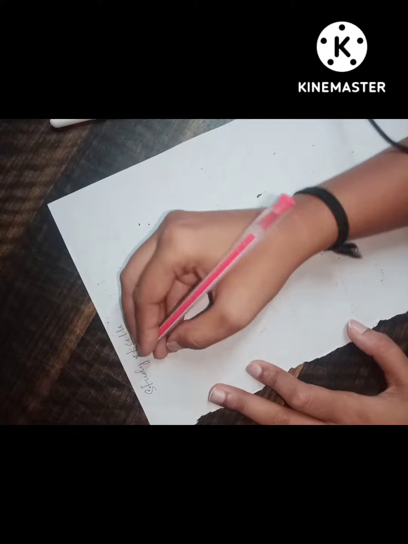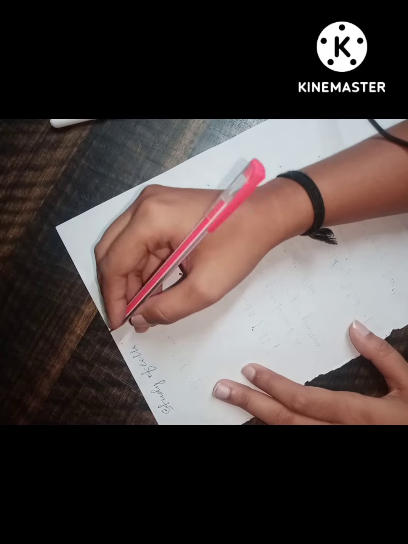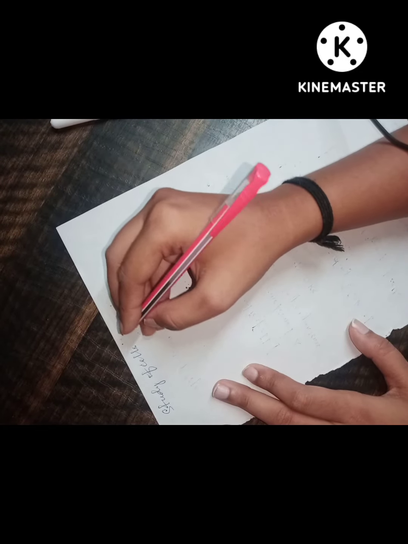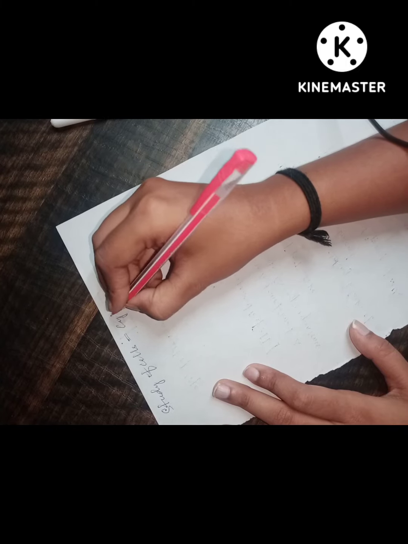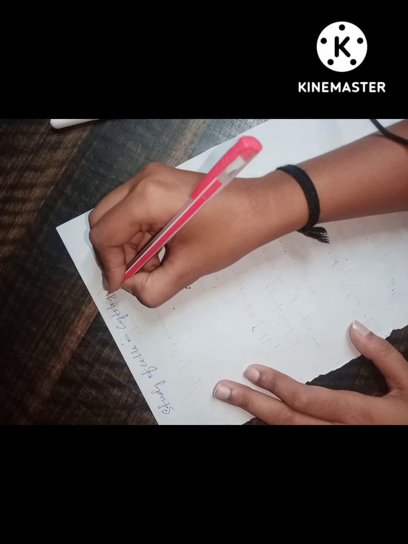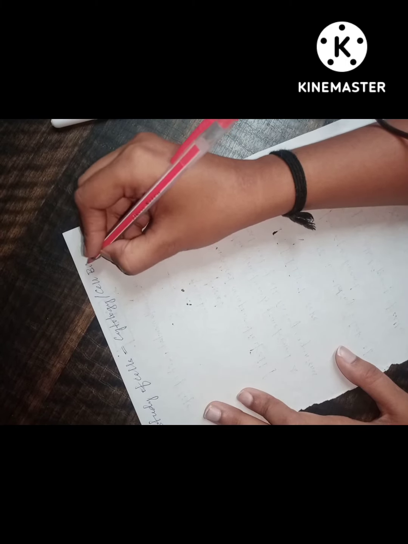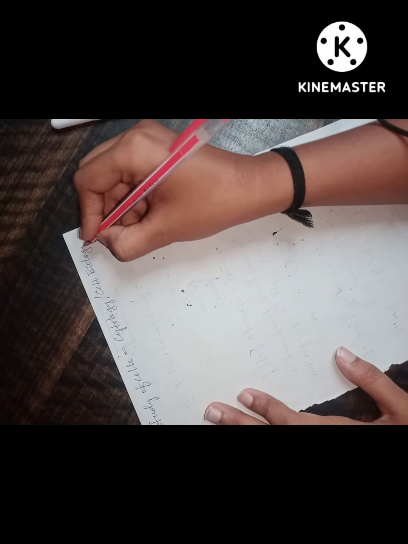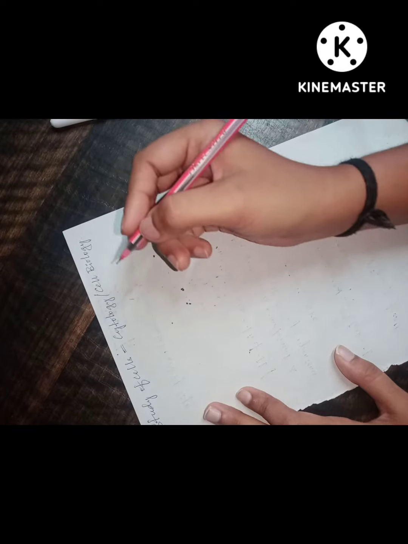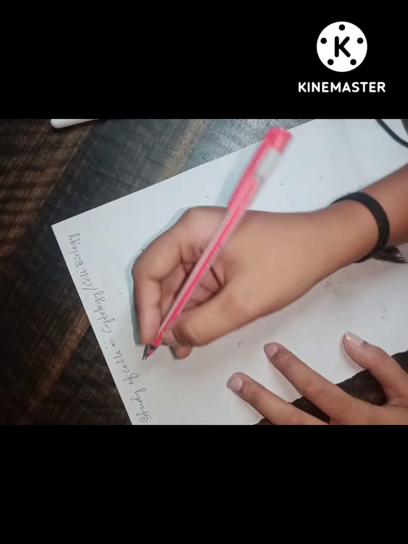So the study of cells is known as cytology, or we can say cell biology. It is related to biology, no? So the study of cells is known as cytology or cell biology.